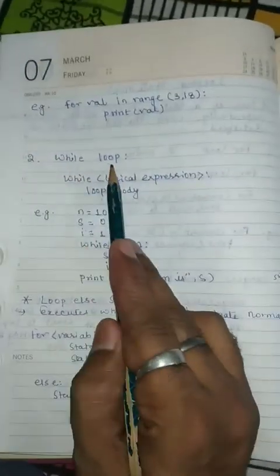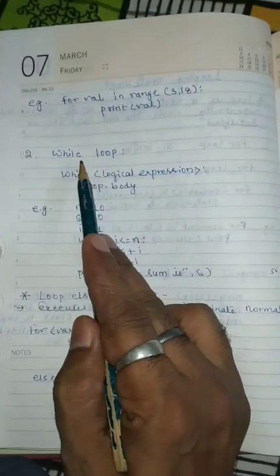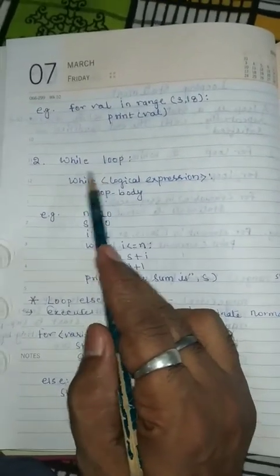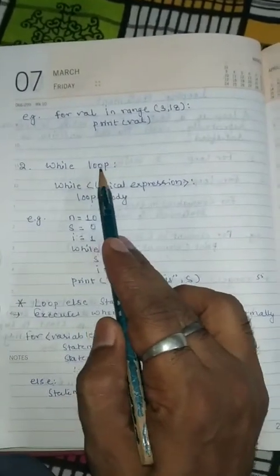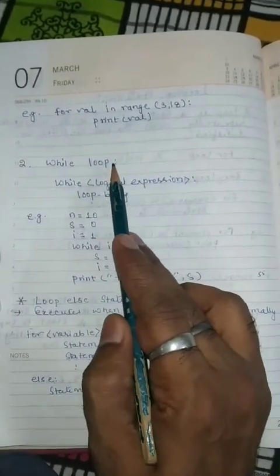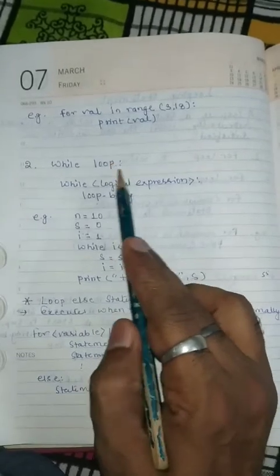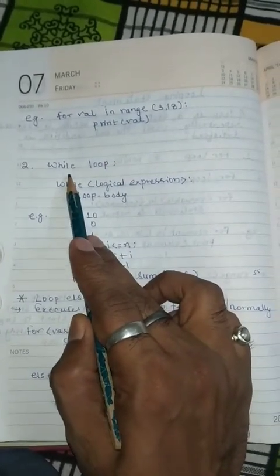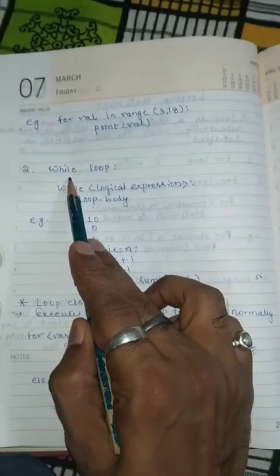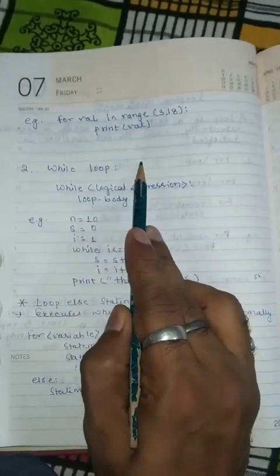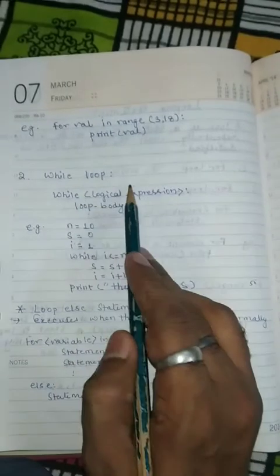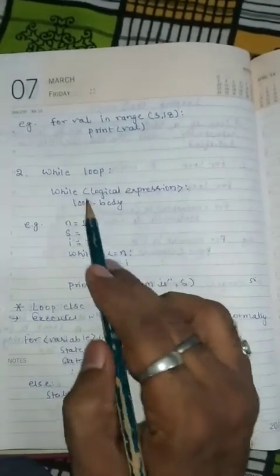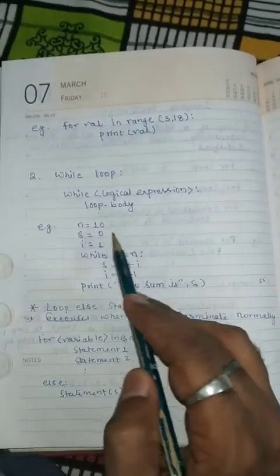Now next is while loop. While loop is one type of loop which is a condition based loop. Condition based means the instructions within the while loop will execute as long as the condition remains true. If the condition is false, the control automatically comes out of the looping statement.